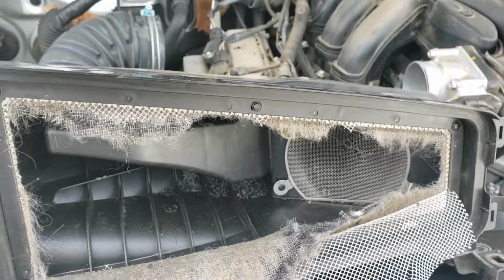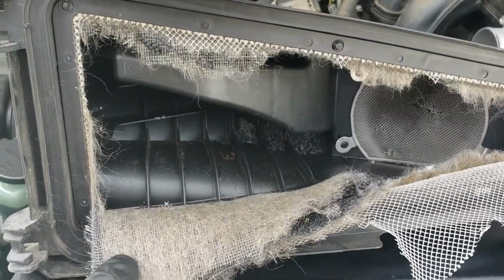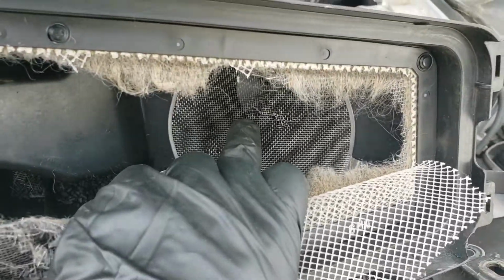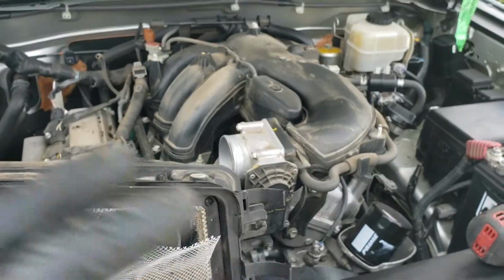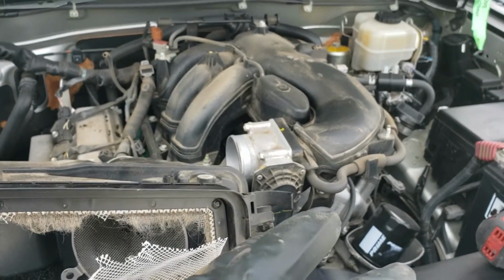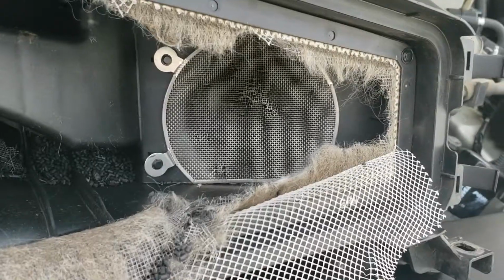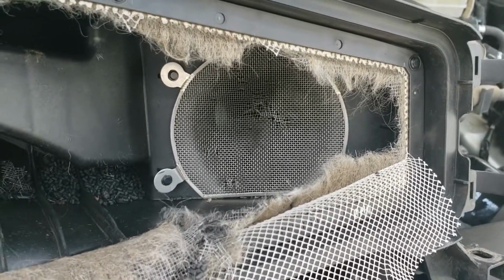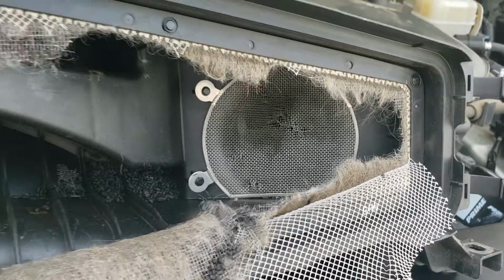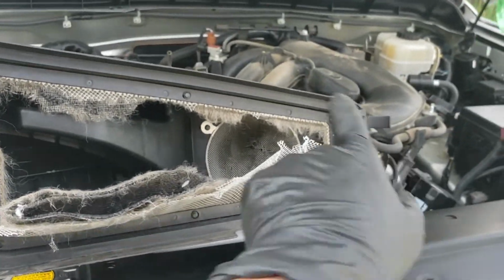I believe they just serve as an extra filter. But this is not a filter, guys. This net is to straighten the air to the mass airflow sensor so that sensor can get a good reading. I don't know yet. Too early to tell. But let's just clean this out first.